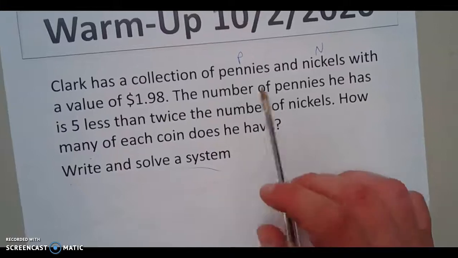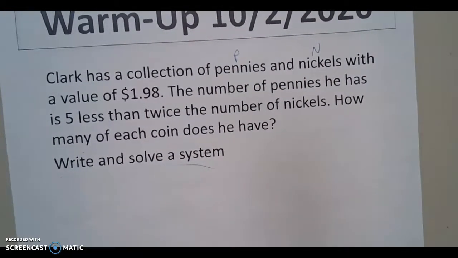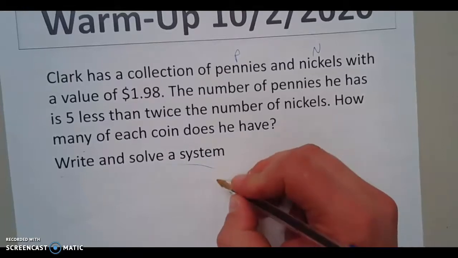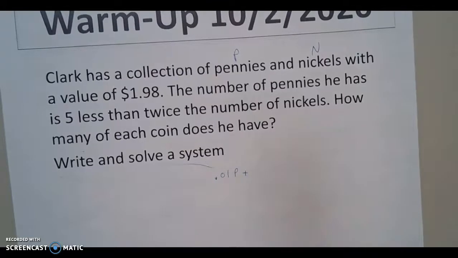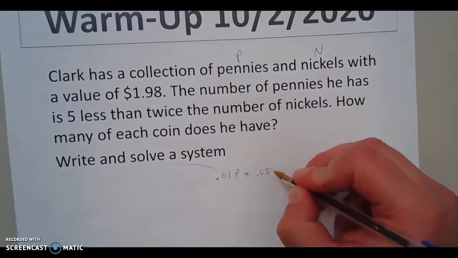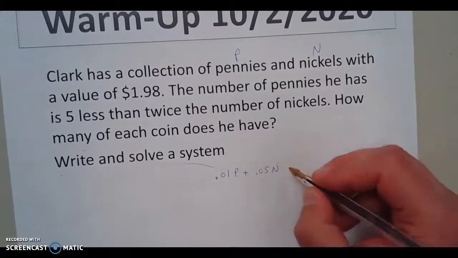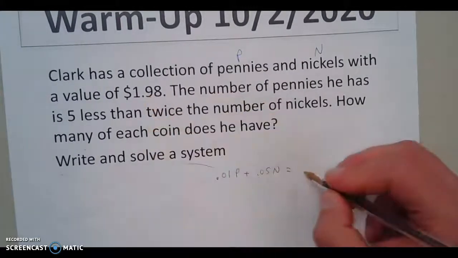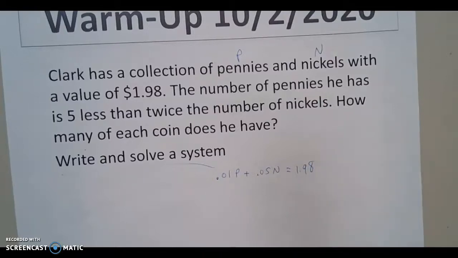So we know that the pennies and nickels add up to $1.98. So when you go to set that up, that equation has to include their values. So we know that pennies are worth 1 cent, and you know that nickels are worth 5 cents. And together, however many pennies and however many nickels you have, that total needs to be $1.98. So that's equation 1. Essentially just comes from the first sentence.